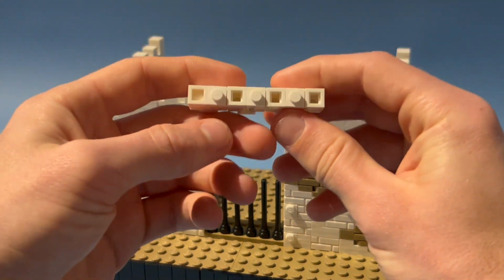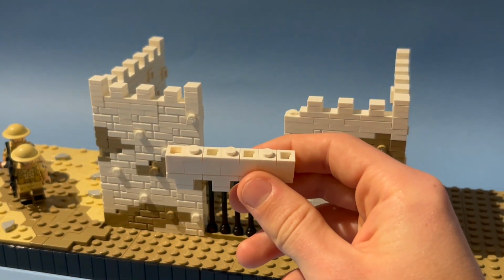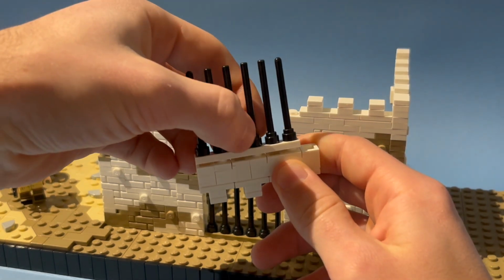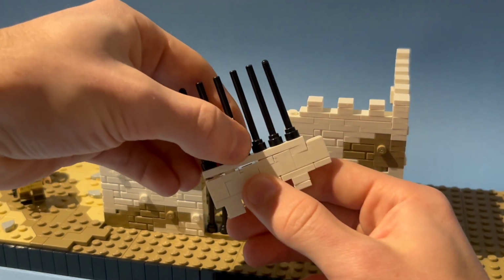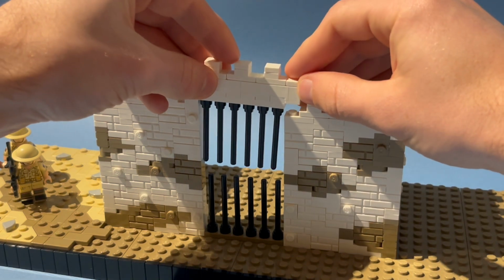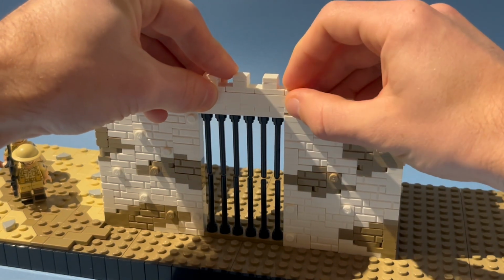Now it's time to present you the reason for all of this. The 3 studs at the bottom allowed me to connect this 1x6 plate with, again, the black bars at the side and connect them with the rest of the build. As you can see, this perfectly ends up and creates a nice looking gate.